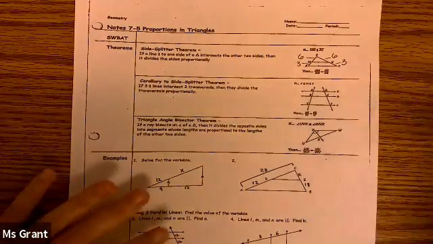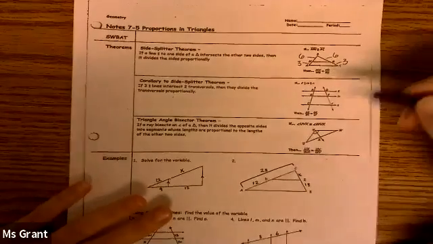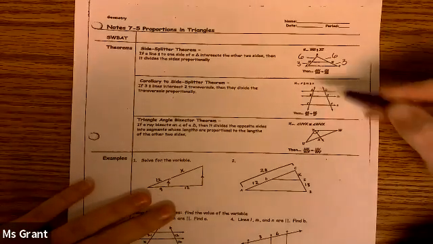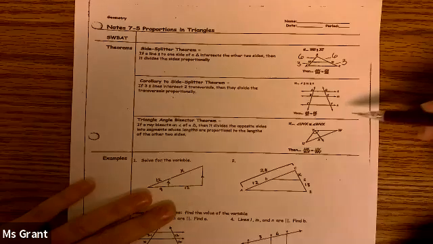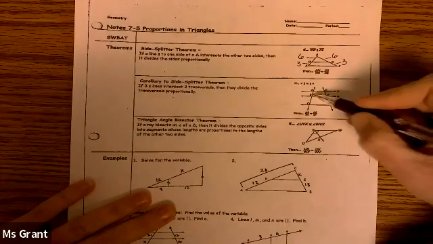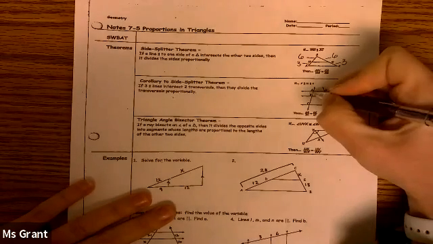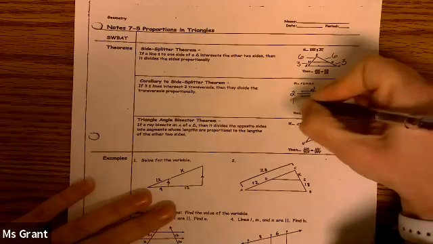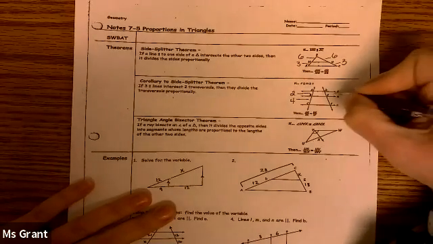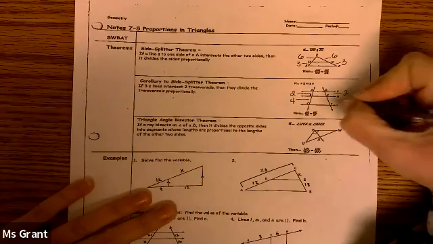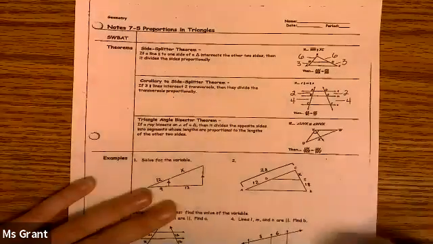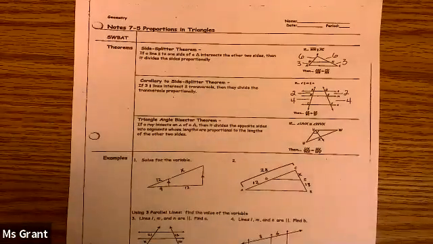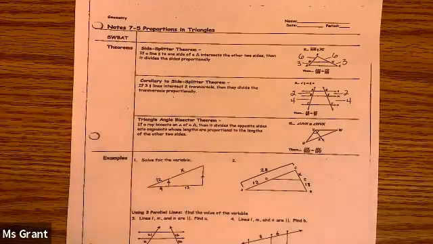Corollary, like an add-on, something more. If I had 3 parallel lines cut by a transversal, then I would have similar proportions, like that would be 2, and this one could be 4. And this could be 2, and this could be 4. See how that works? So they're proportional. Parallel lines are divided proportionally.